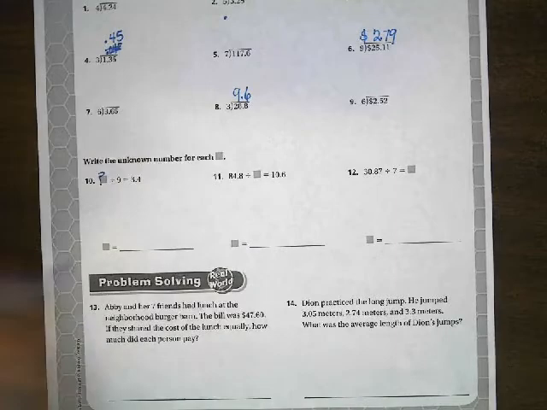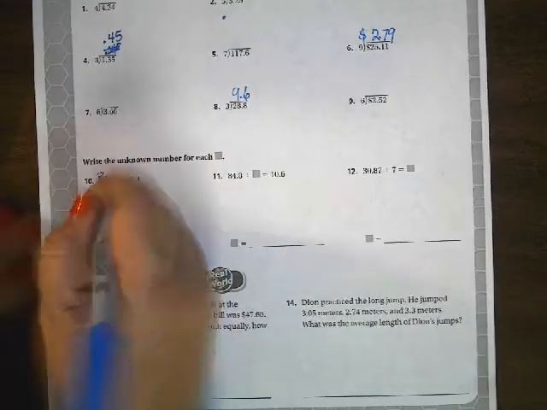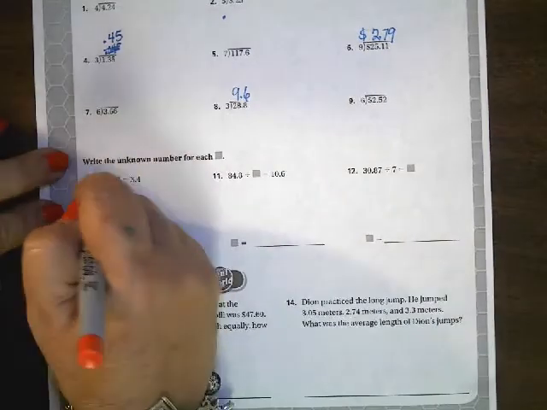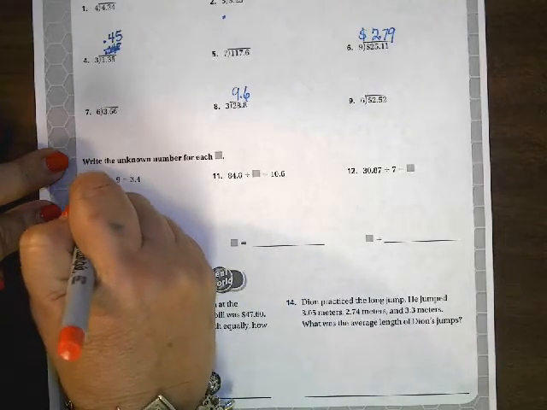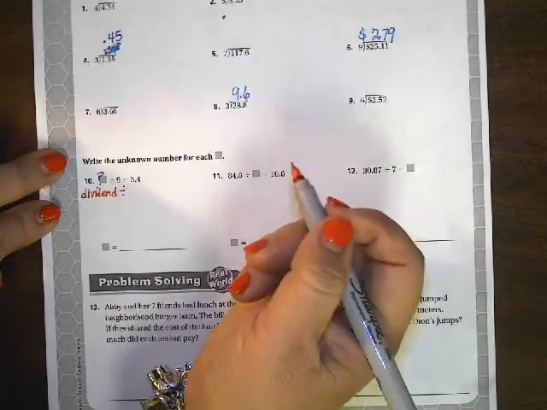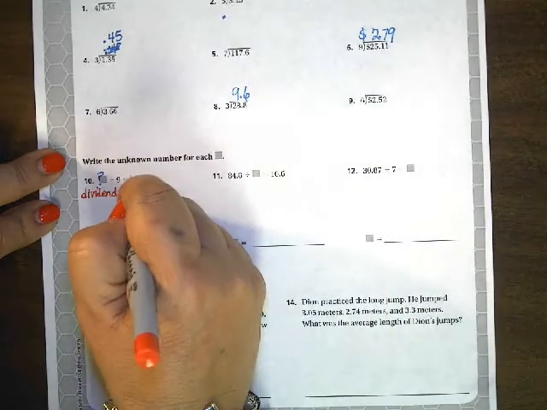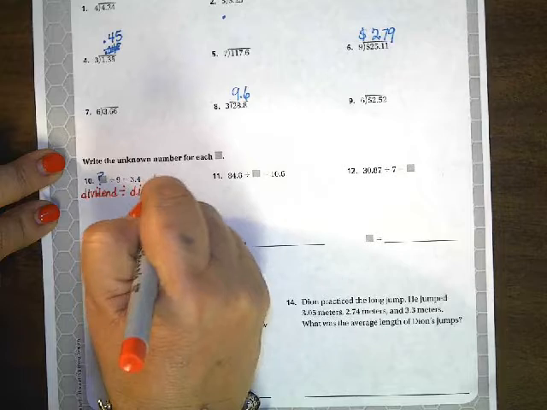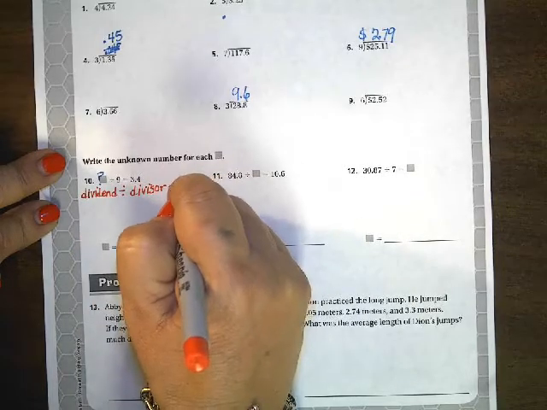10ths. Now, what I want you to be aware of is looking at this one, the first number is very good, it's the dividend. Then we have our division symbol. Then we have the divisor, and that equals the quotient.